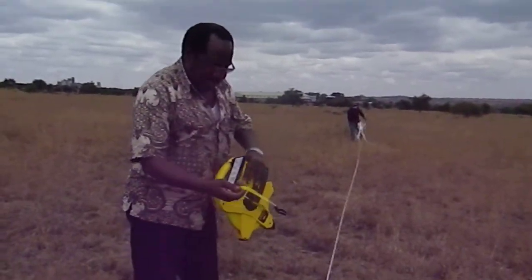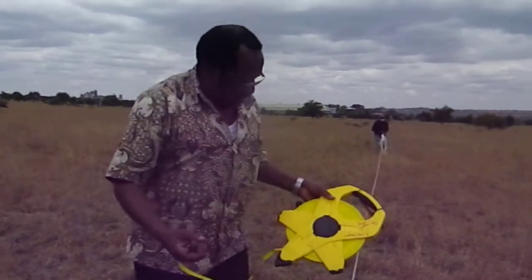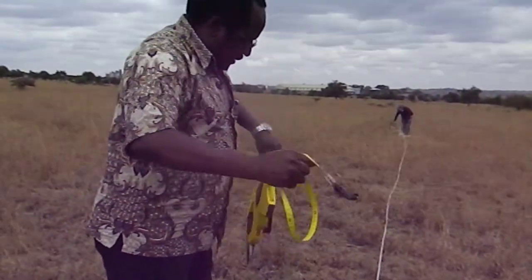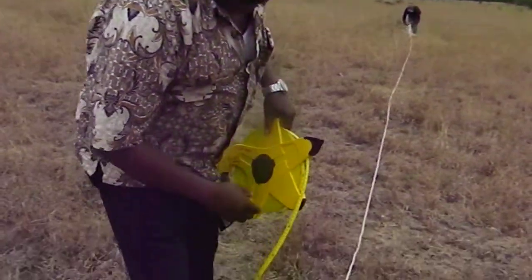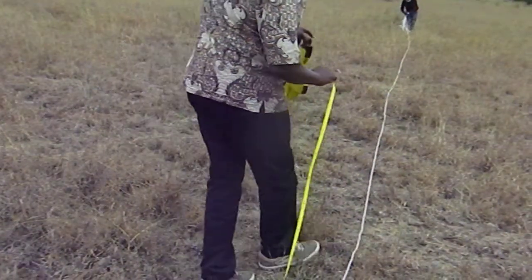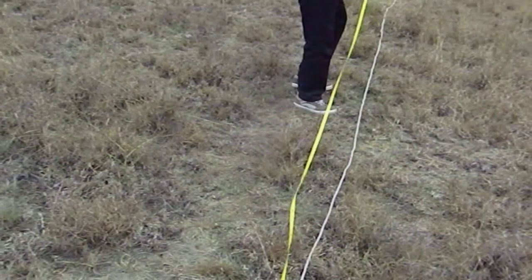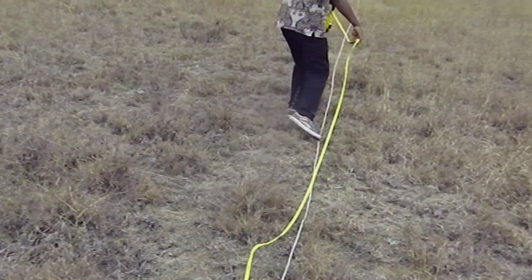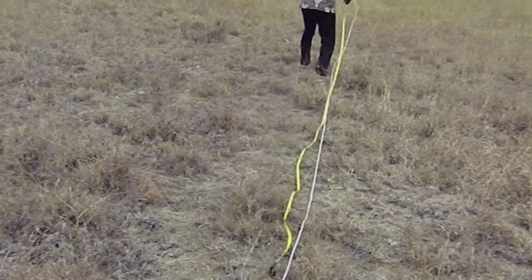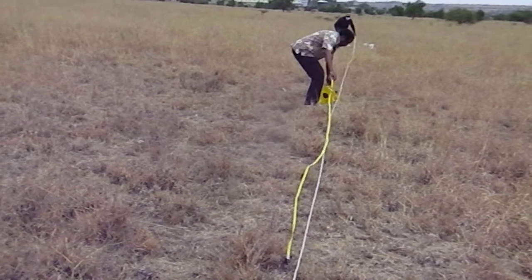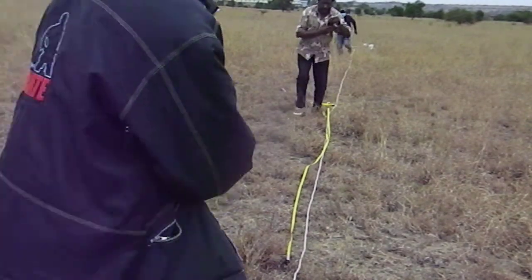So using a meter rule like this one, I'll go for example, 10 meters. Say there. Here?